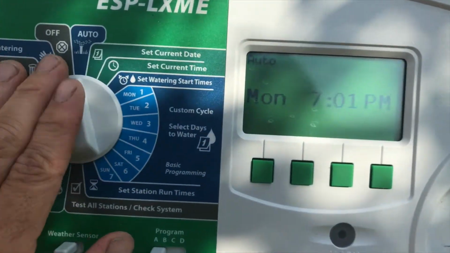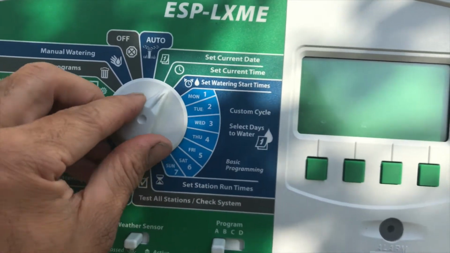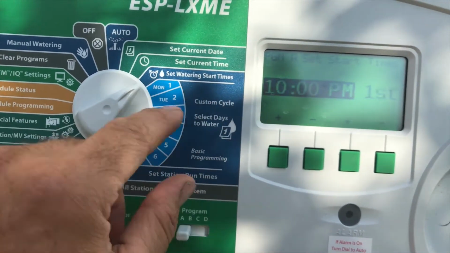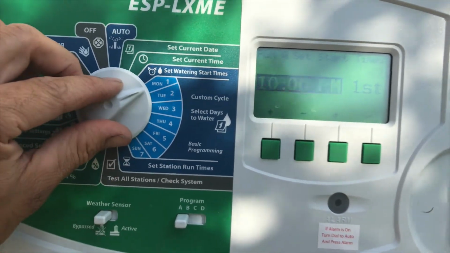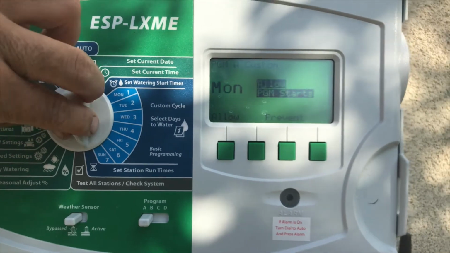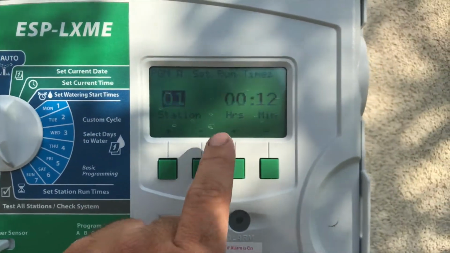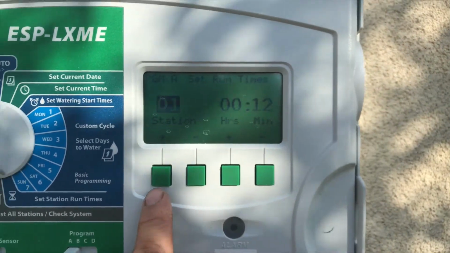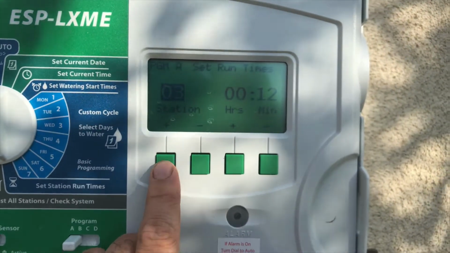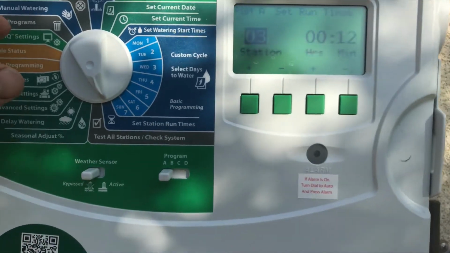And so you've got your turn dial here, and if you click it over, you've got your start times, you've got your different days to water. Of course, then when you click it to station run times, you can go through, see we got number 1, 12 minutes, number 2, 12 minutes. We've got a lot of things already programmed.